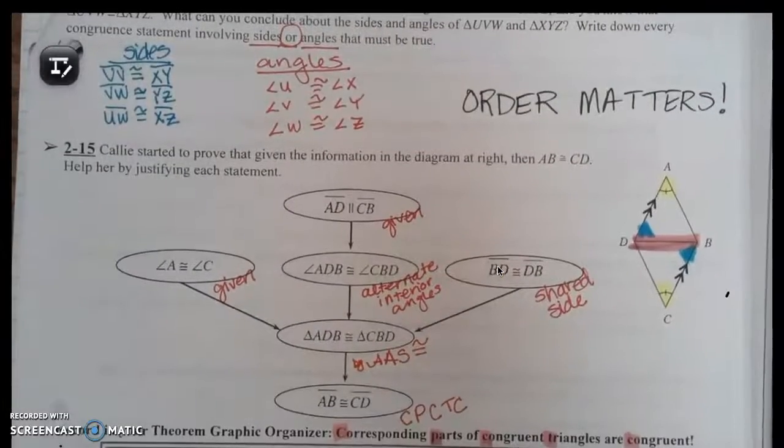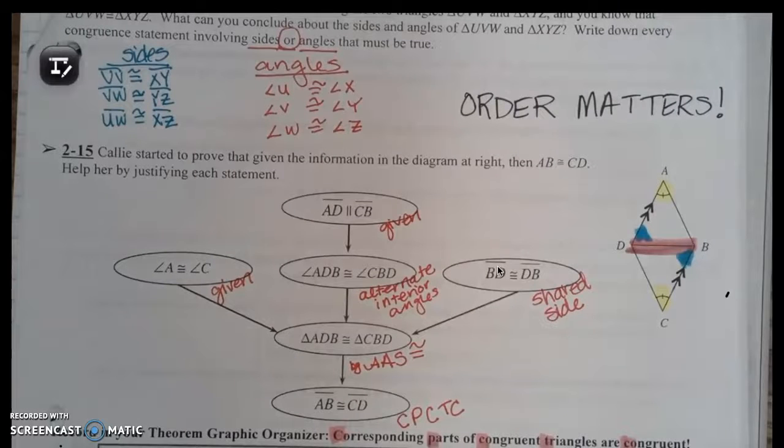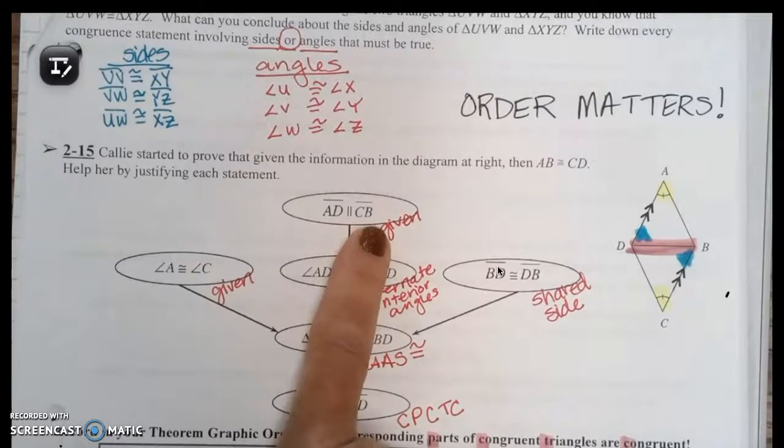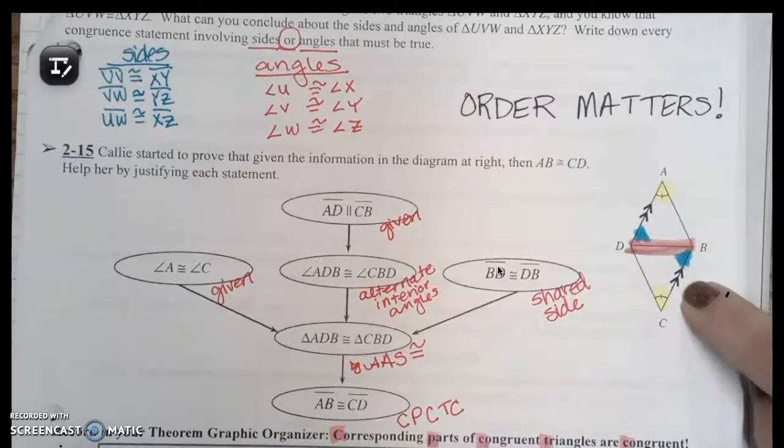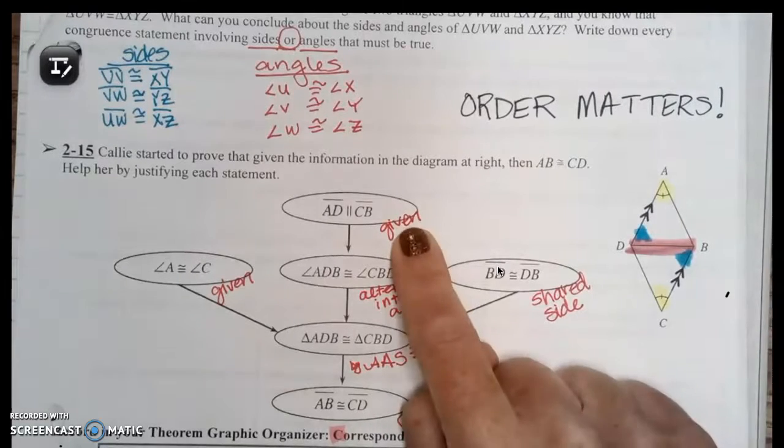Question number 15. Question 15 says, Callie started to prove that given the information in the diagram at right, then AB is congruent to CD. Help her by justifying each statement. Okay, so the first thing that they tell us is that AD is parallel to CB. So this piece has a double caret on it, and this piece has a double caret on it. That was given information.